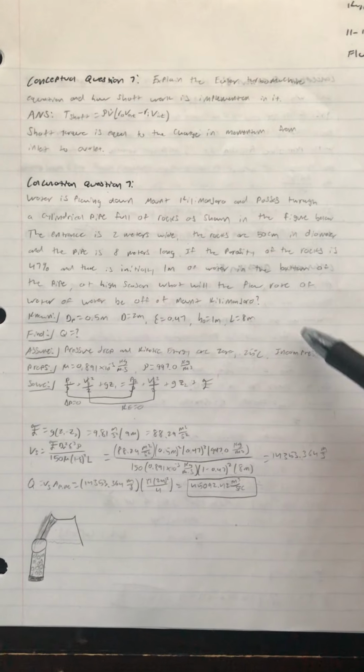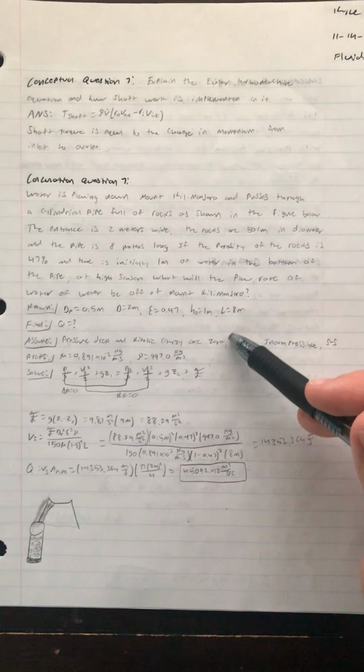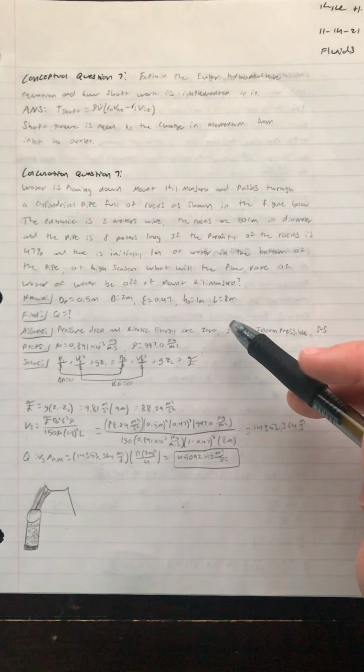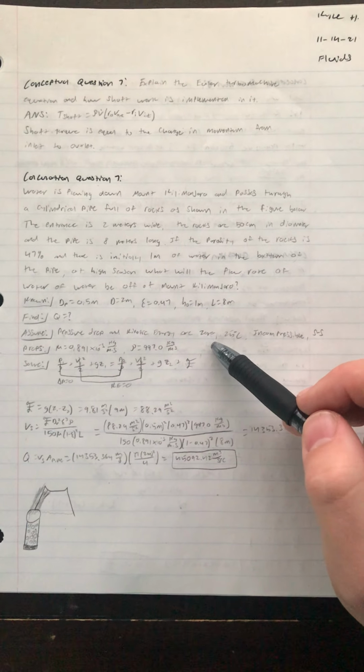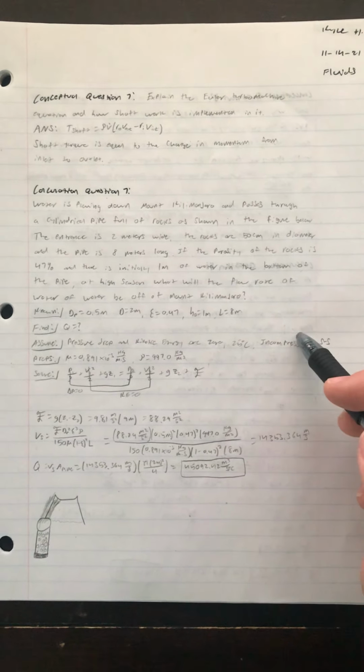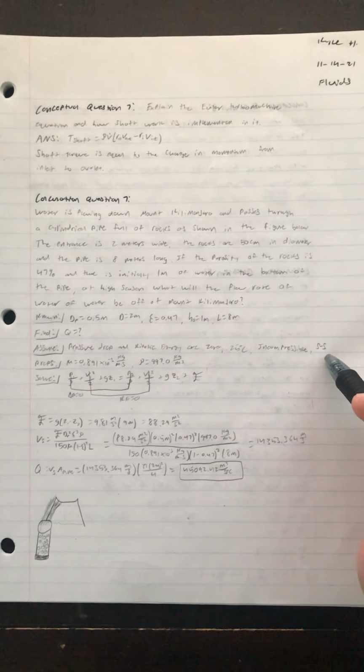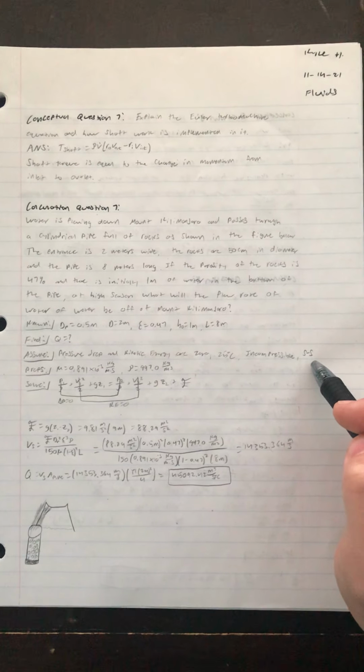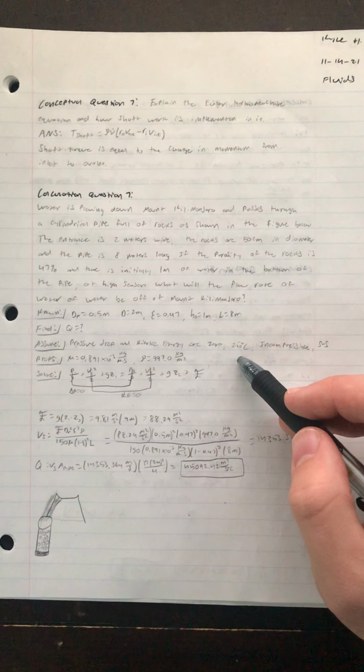So we write down our knowns that were stated in the problem. We're looking for the flow rate off of the mountain. We're able to assume the pressure drop and kinetic energy are 0. We're assuming this is 25 degrees Celsius, and that it is incompressible and steady state flow. They were giving us properties in the problem.